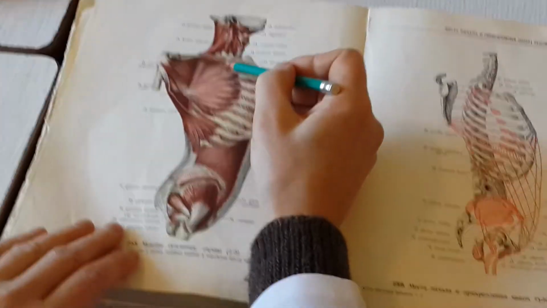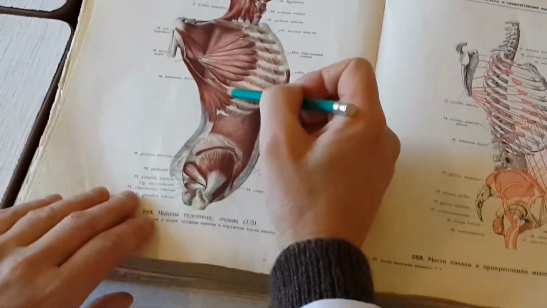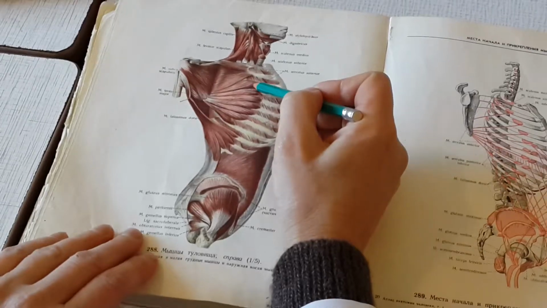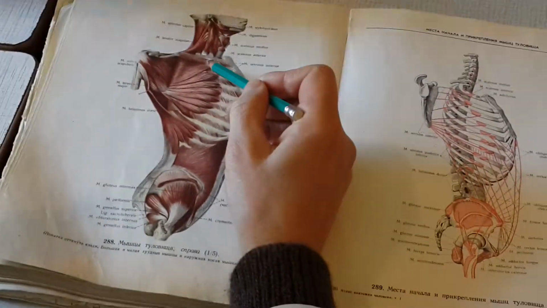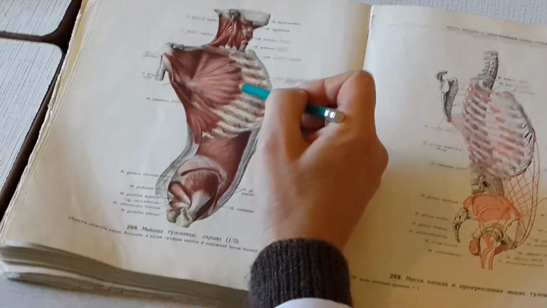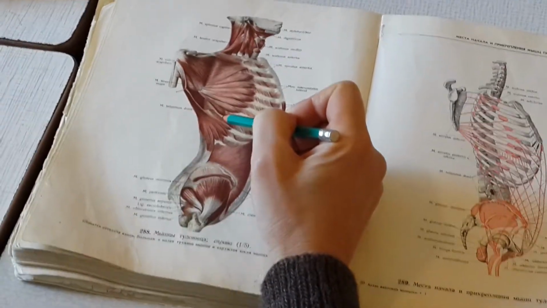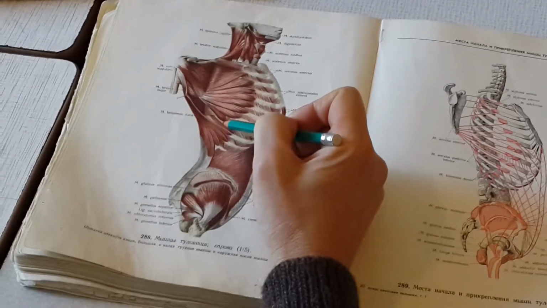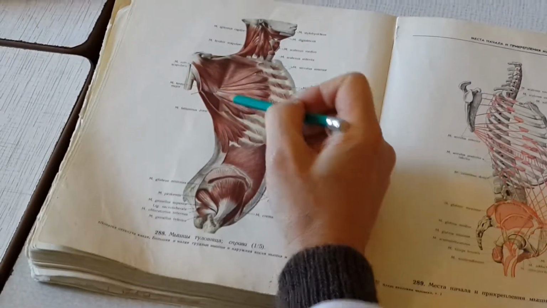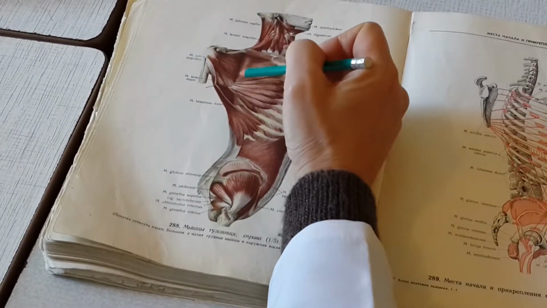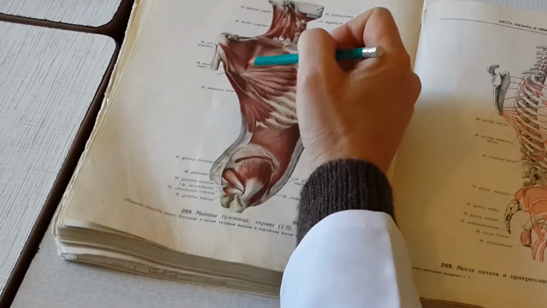And the last muscle is the serratus anterior muscle. This is a large, broad muscle, originates from the upper external surface of about the upper 10 ribs, covers totally the lateral external surfaces of these ribs, passes back and inserts to the medial border of the scapula.